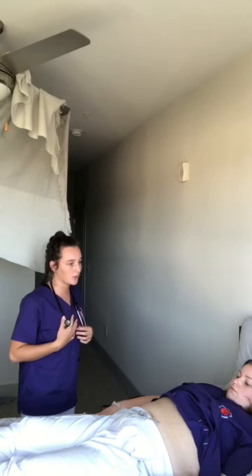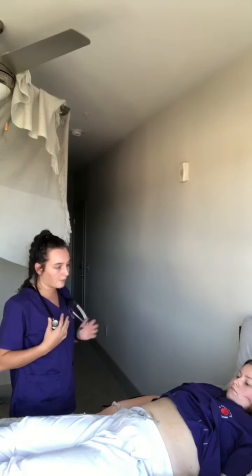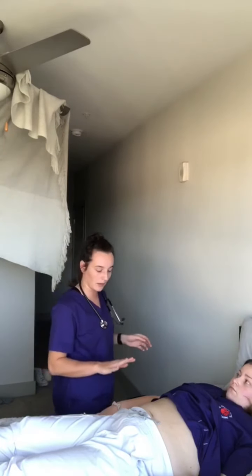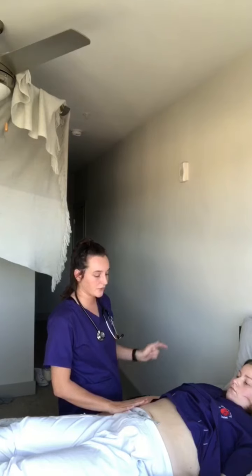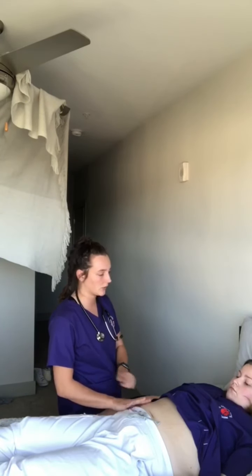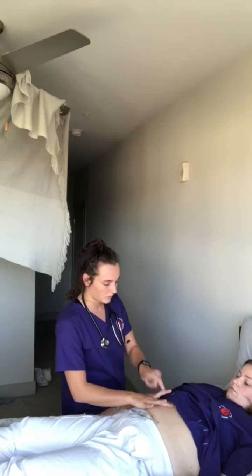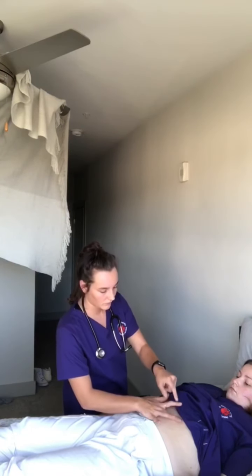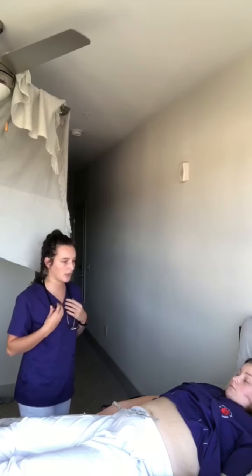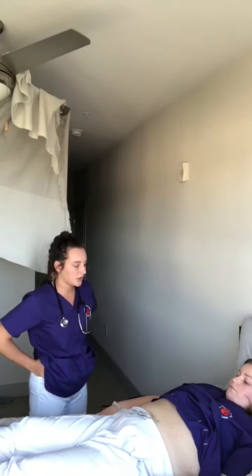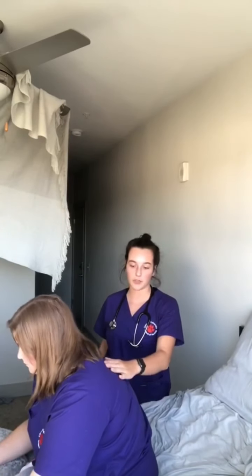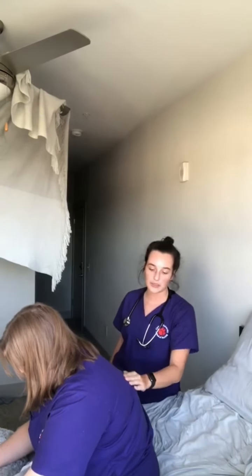Okay, so then we're going to move on to percussion. When I percuss, I'm going to put my left hand in multiple different places on the abdomen and tap my finger and see what kind of sounds I hear. Okay, so I heard tympany, which is a normal finding over the abdomen. Perfect. So now I'm going to do blunt percussion, which is going to be on your back to check for any kidney infections. So I'm going to find the costovertebral angle, which is where the 12th rib and the spine meet.